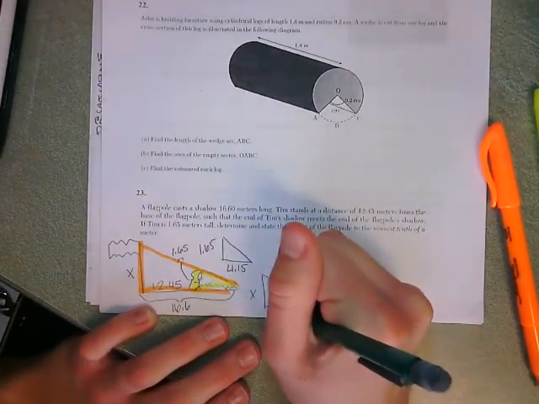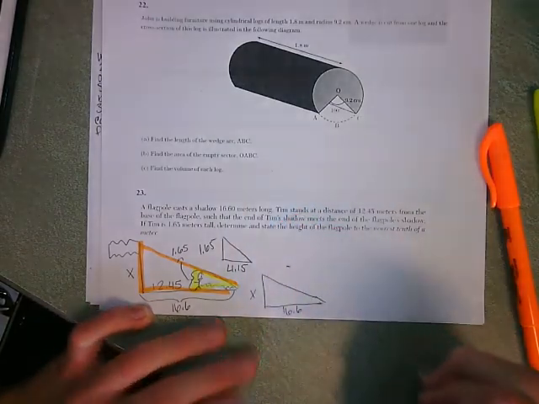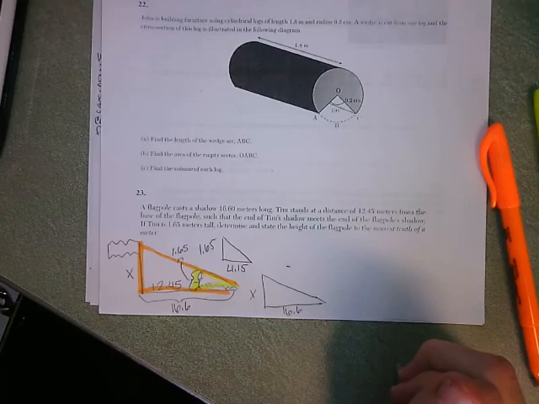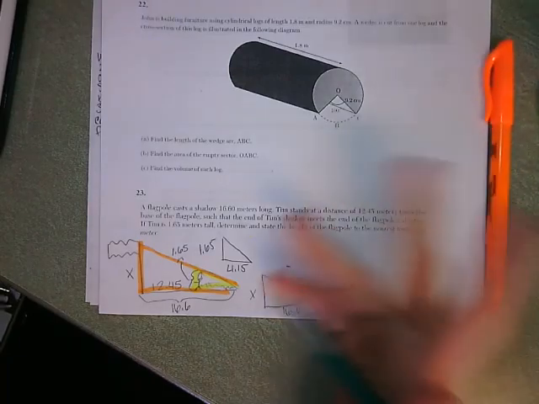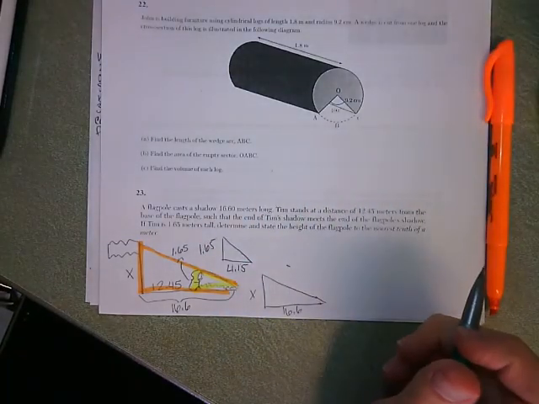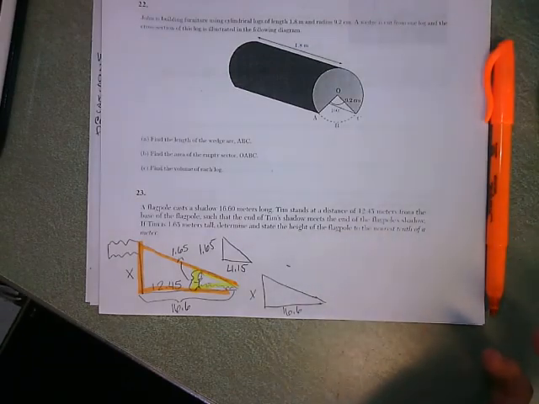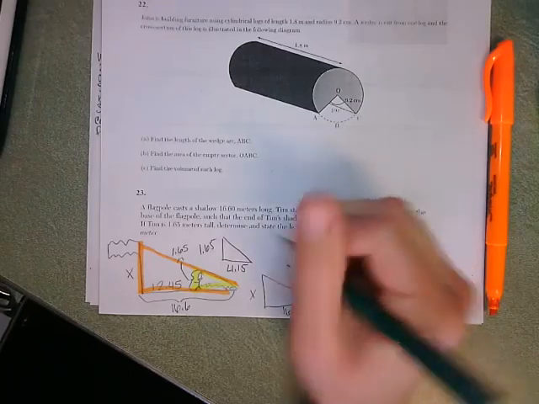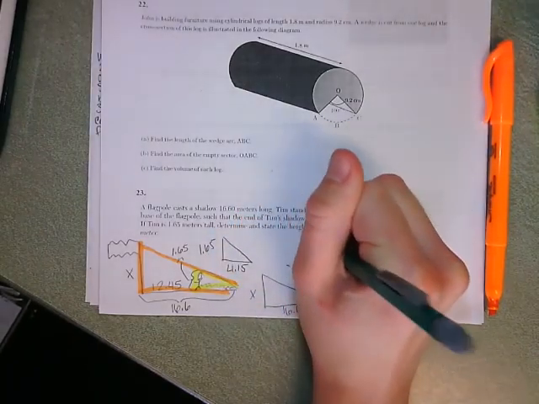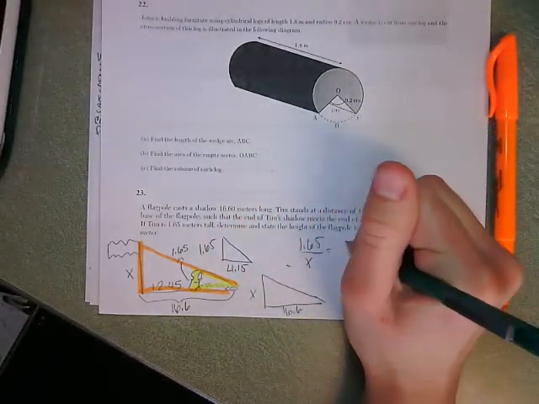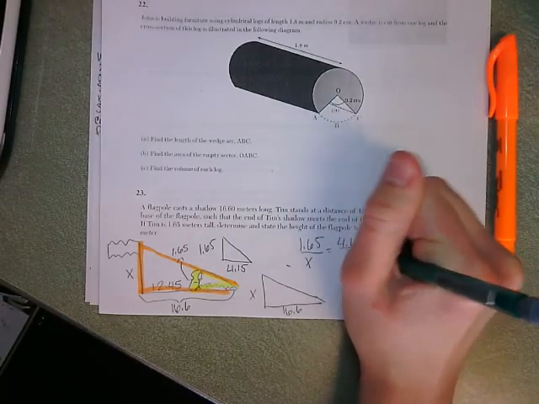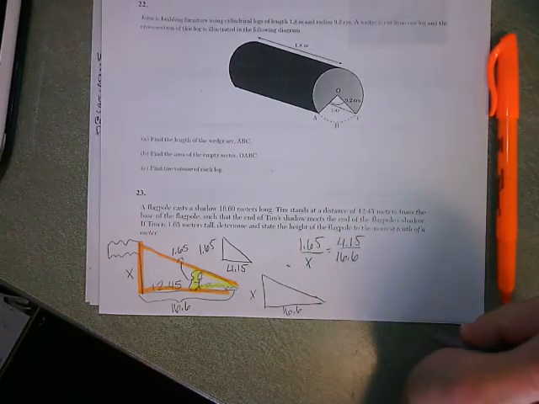So this is x, this is 16.6. Okay. So to find the height of the flagpole, we solve for x. We set up a proportion: 1.65 over x is equal to 4.15 over 16.6.